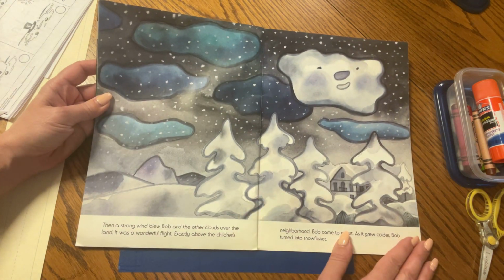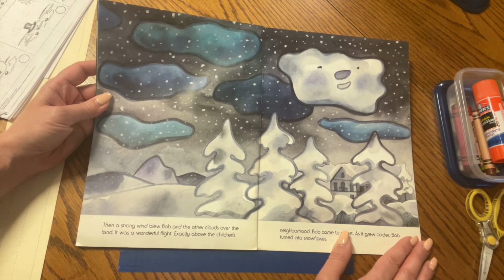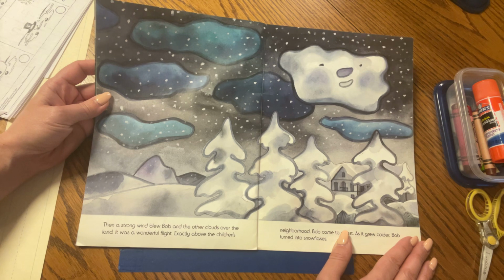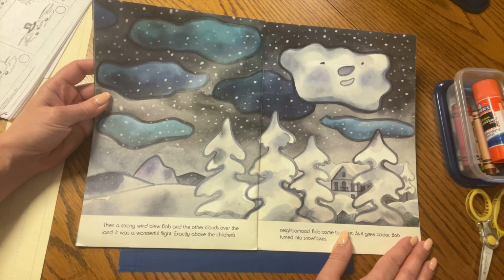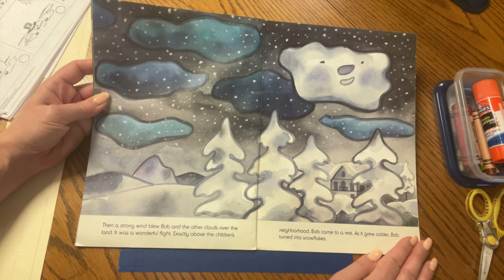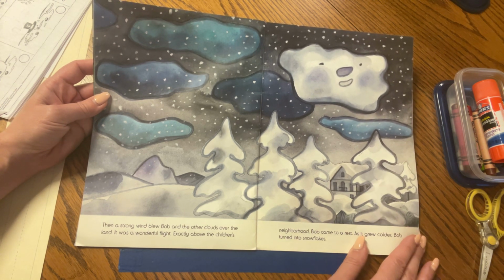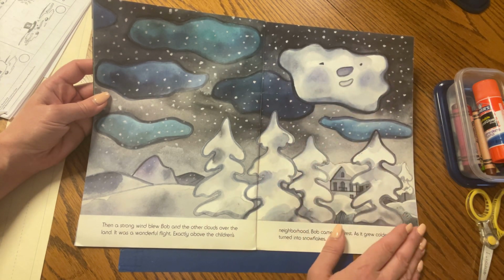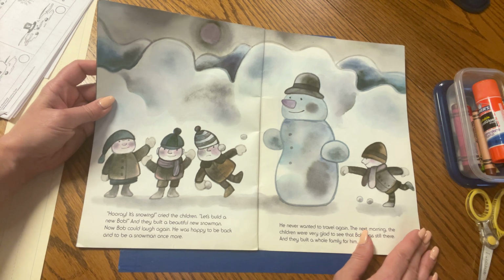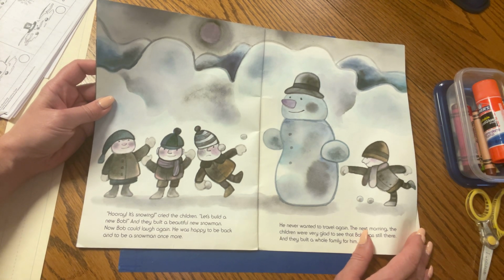Then a strong wind blew Bob and the other clouds over the land. It was a wonderful flight. Exactly above the children's neighborhood, Bob came to rest. As it grew colder, Bob turned into snowflakes. Oh, he's going to come back down. This is like the water cycle. "Hooray, it's snowing," cried the children. "Let's build a new Bob."